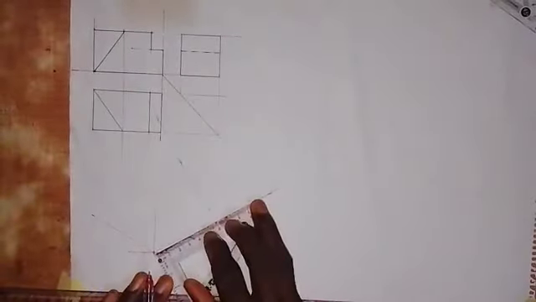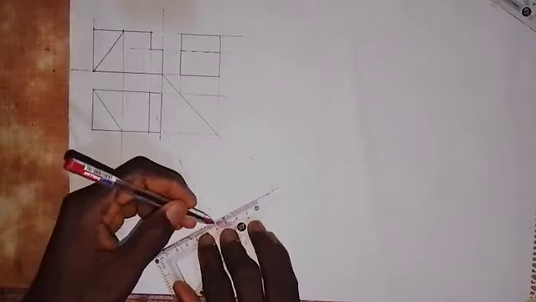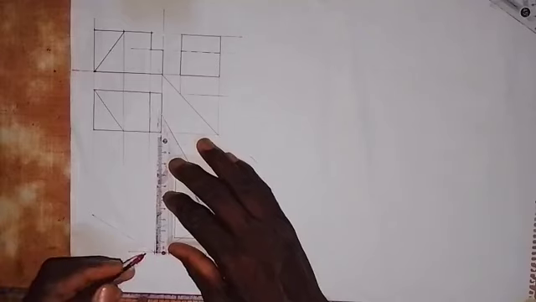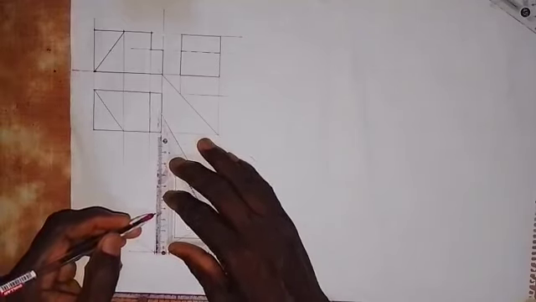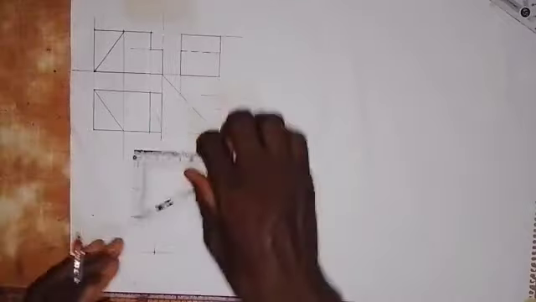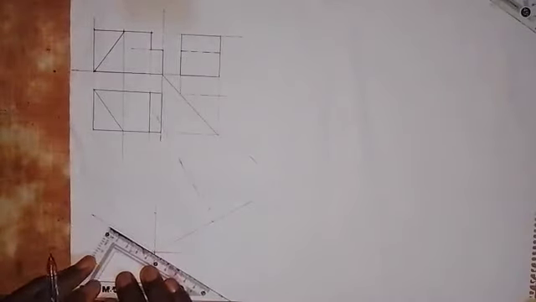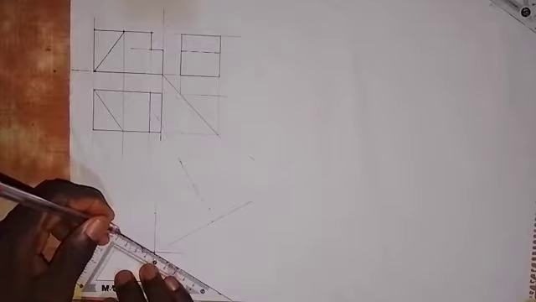Okay, so the length, as I said, is 60 millimeters as given in the question. So this is 60 millimeters. Then we are going to take 35, so from this point here we take 35 millimeters up. So this is 35 millimeters up, and on this side we also take 35 millimeters. Let me take it from here. So this is 35 millimeters.